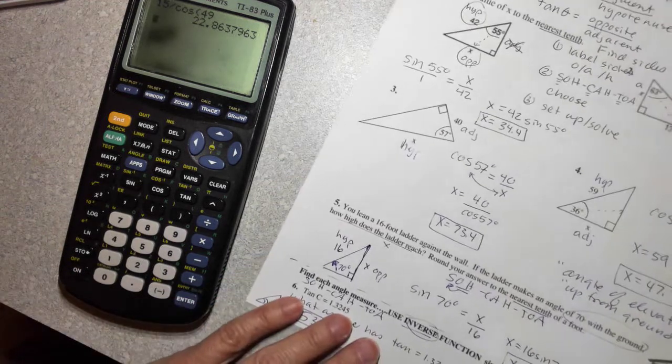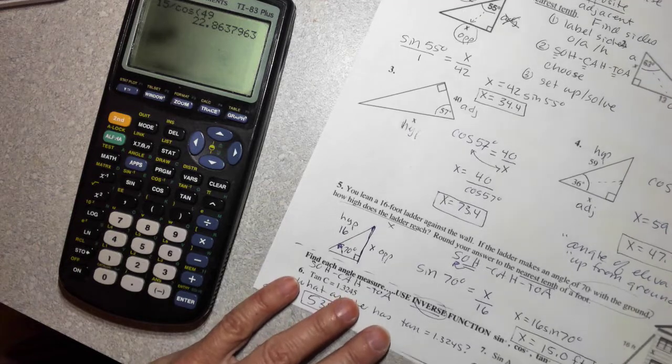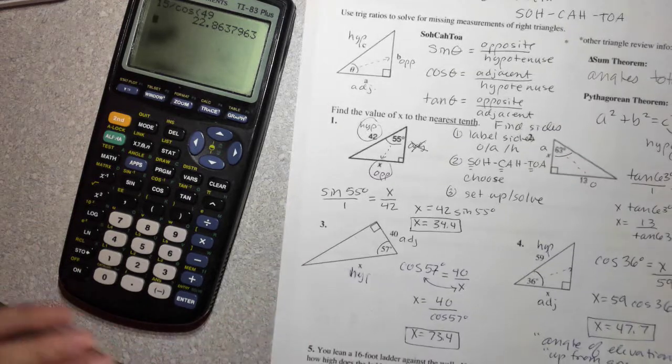That, my friends, brings us to the end of 13-point-nothing. So now we know everything. We know how to find angles. We know how to find sides. We know how to solve for the triangle. So I feel like you're experts.